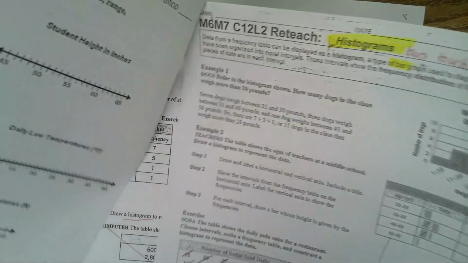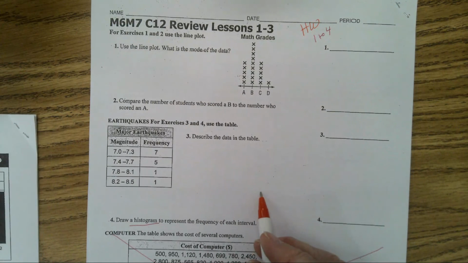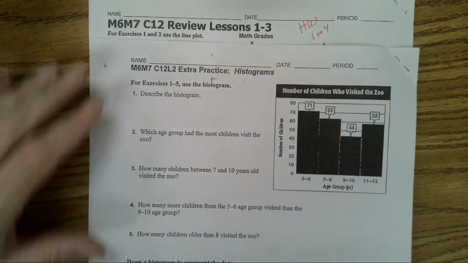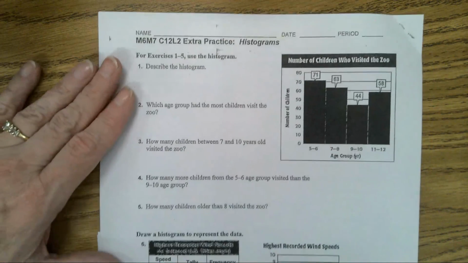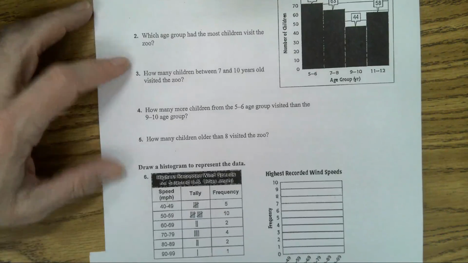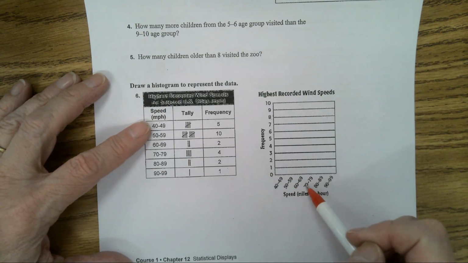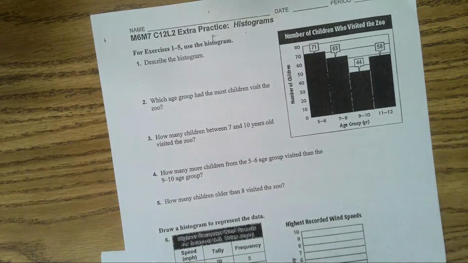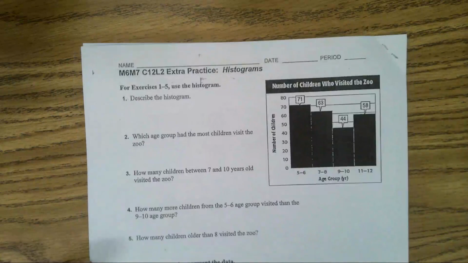And then on the back page, I guess that was, we did this histogram. You just have one more histogram there. If you have time, kids, go ahead and do the back page of this. They're just questions about it. Draw your histogram here. This won't take long. Everything's done for you. And just answer those questions. That won't take very long. So I will let you go. You have 11 minutes to get some stuff done, and that will be it.